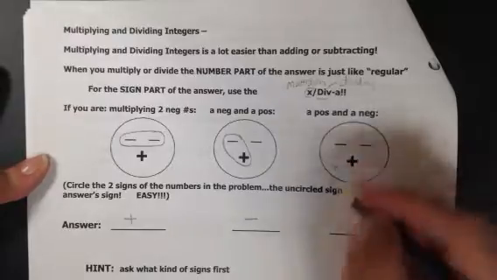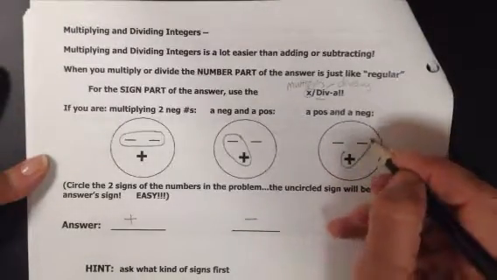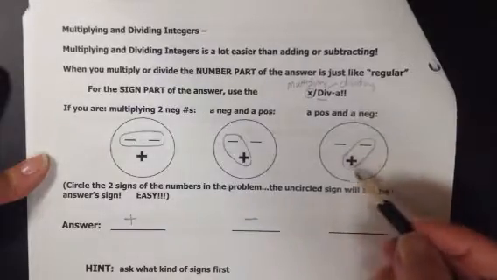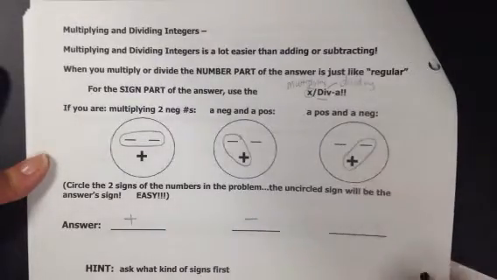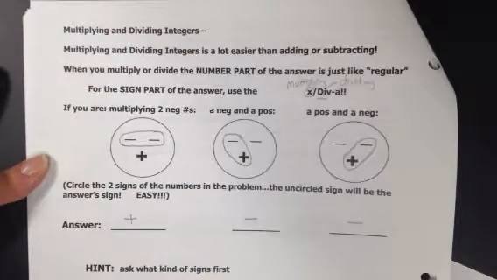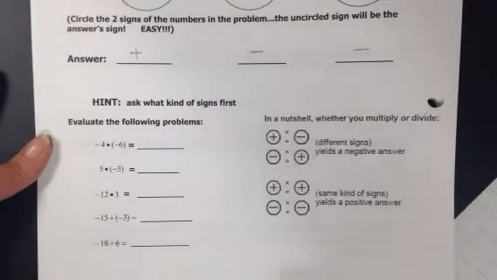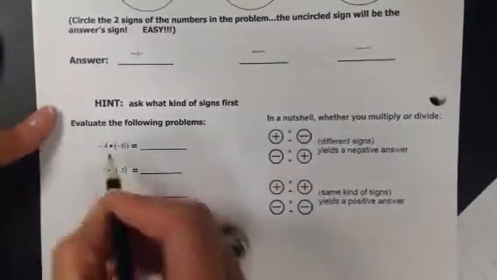If you're multiplying a positive times a negative, again, you circle what's in the problem, and what you're left with is the sign of the answer. So the hint down here is to ask what kind of signs there are first, and then you can do your X diva to figure it out.